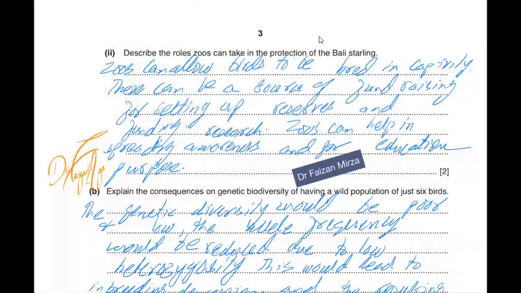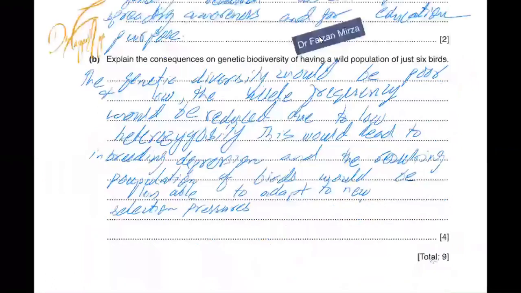Then there's explain the consequences for genetic biodiversity of having a wild population of just 6 birds. So this is already told to us in the question that only 6 birds are there. So if there are just 6 birds, we know that this would be a very small number to increase the population because only they will be interbreeding together.